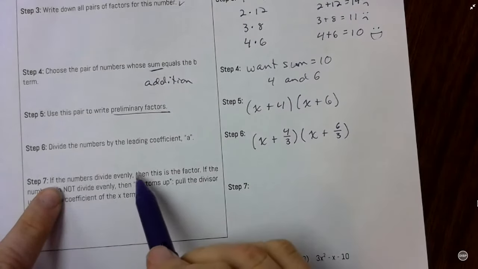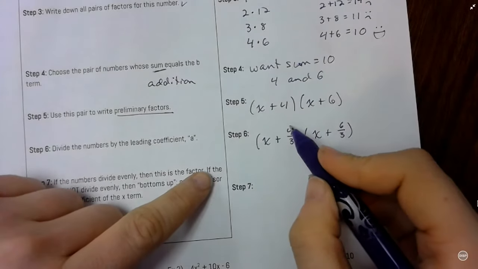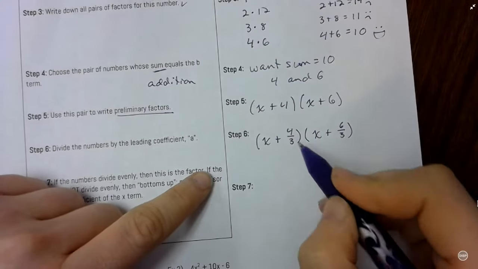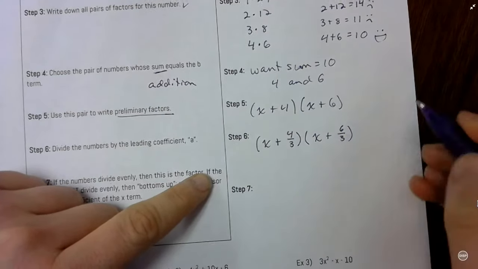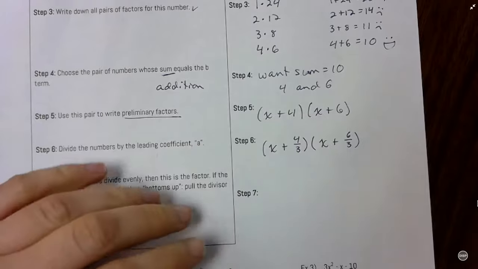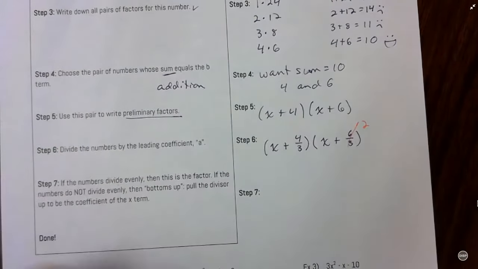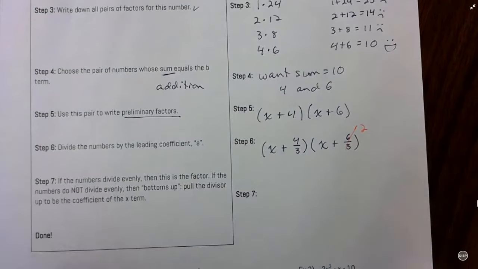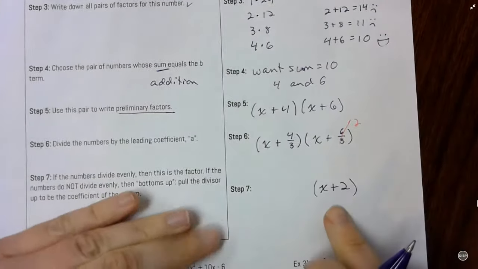If the numbers divide evenly, then this is a factor. 4 divided by 3, that's not a whole number, so leave that alone for now. But 6 divided by 3, well, that's 2. So I'm just going to write this as x plus 2. So there's my factor.